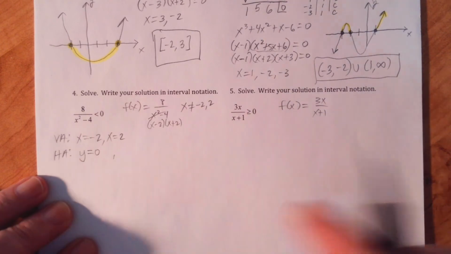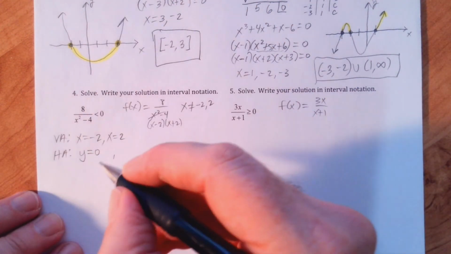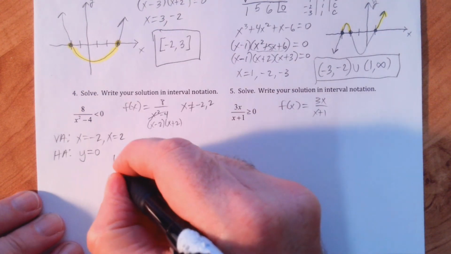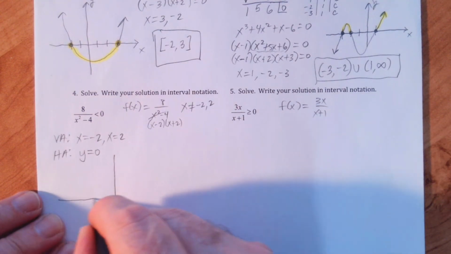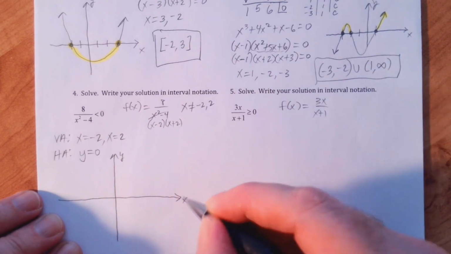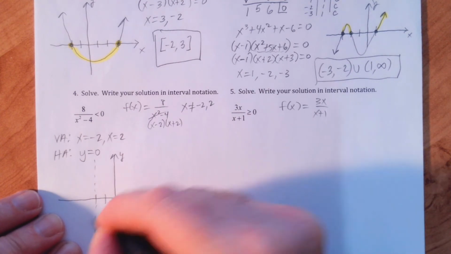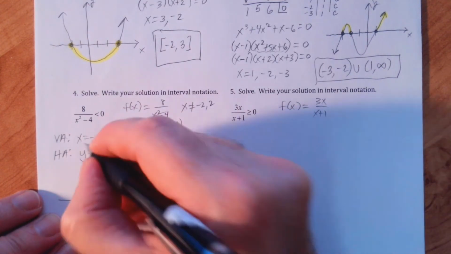All right, so x equals negative 2. That's this one here.